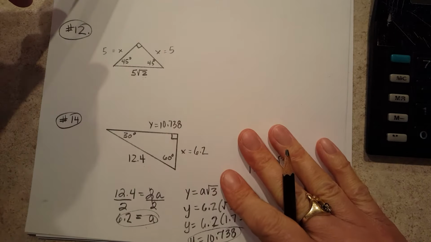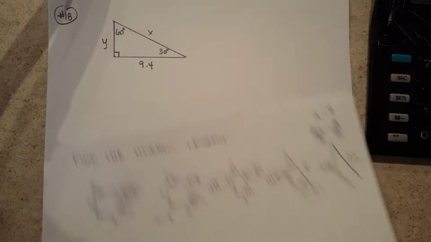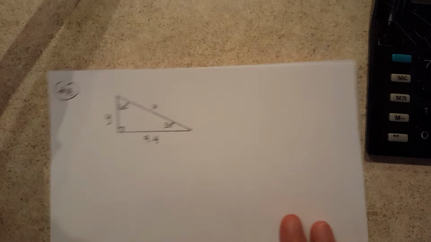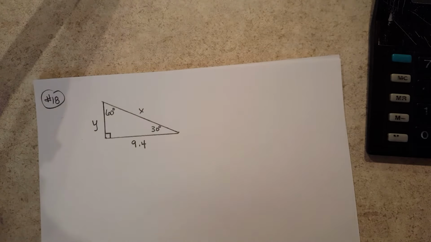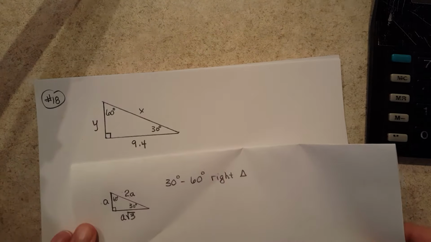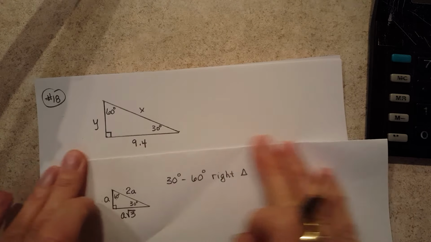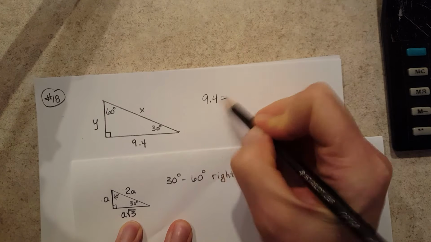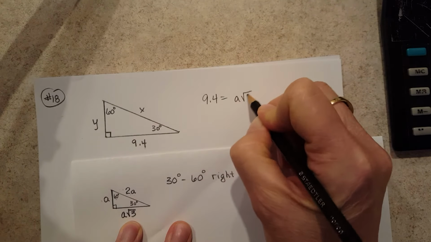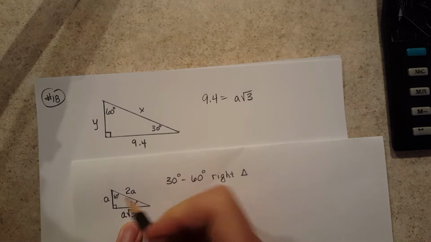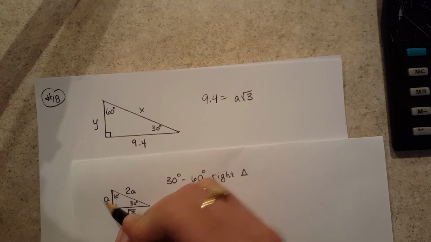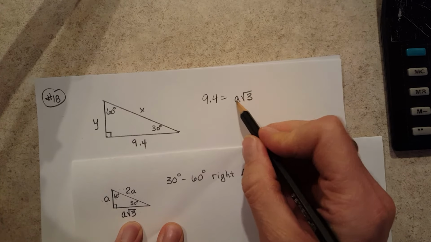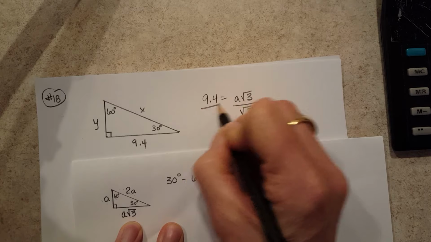Let's see if we want to do one more just to make sure. If we have this one, let's get our helpful handout back out. This one matches ours. Okay, and we'll just do this quickly, the same thing. This one, we have 9.4 is our A square root 3. Now our A here is y, right? But we need to figure this out first. We need to get rid of the square root so we can solve for A. To do that, we're just going to divide both sides by it.